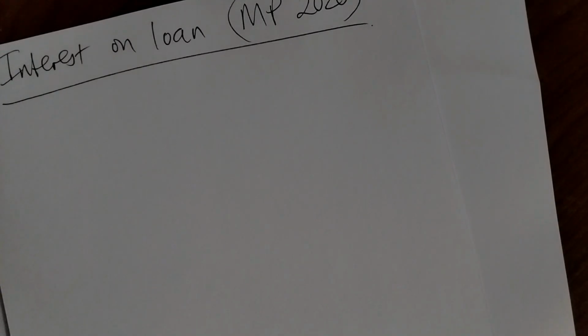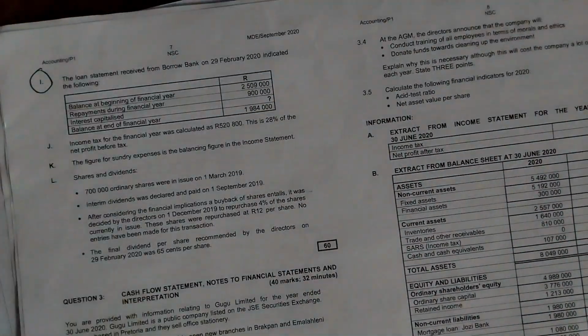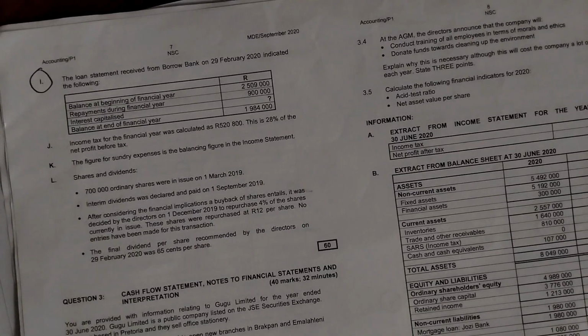I'm going to use the Mpumalanga 2020 prelim exam to show you the calculation of interest expense in a scenario where you're probably not given the rate of interest of the loan. If you look at that paper, it was on adjustment number I. It says the loan statement received from Borrow Bank on 29 Feb 2020 indicated the following.